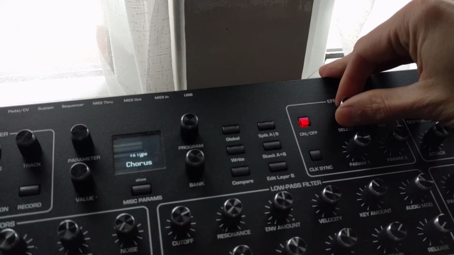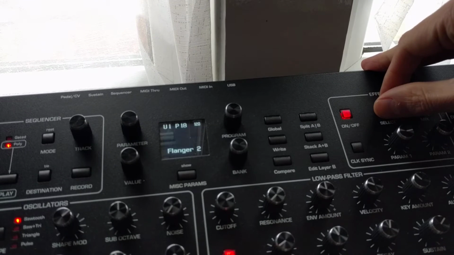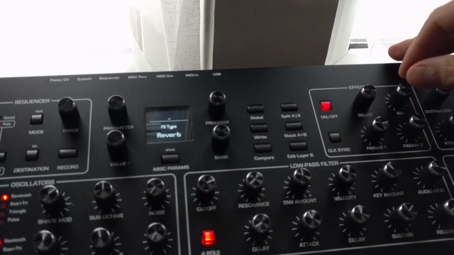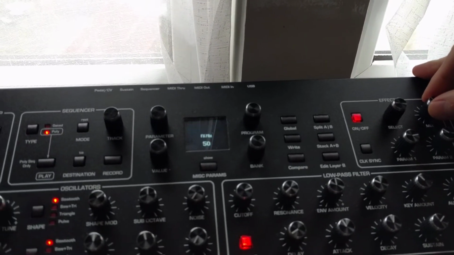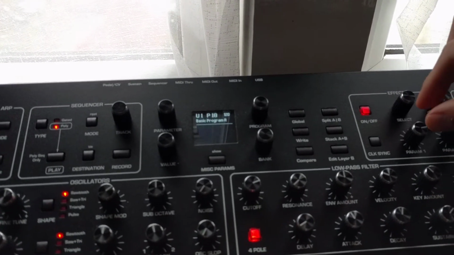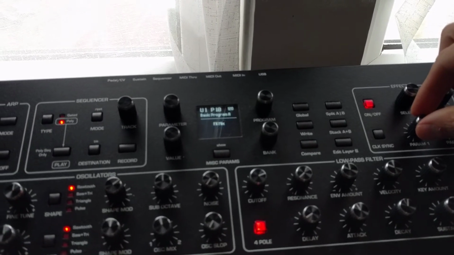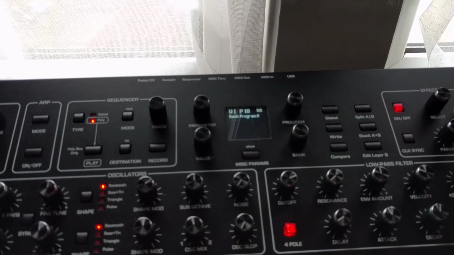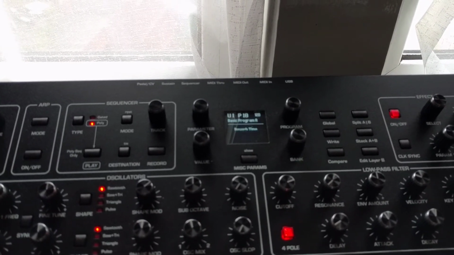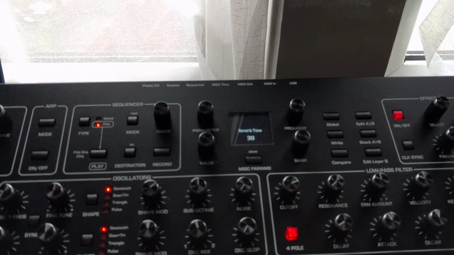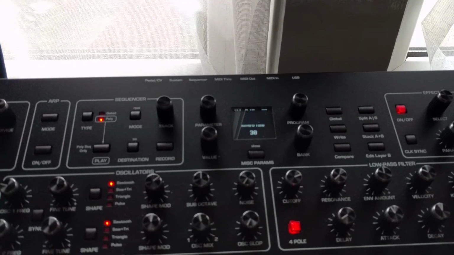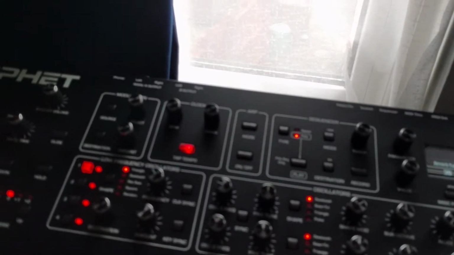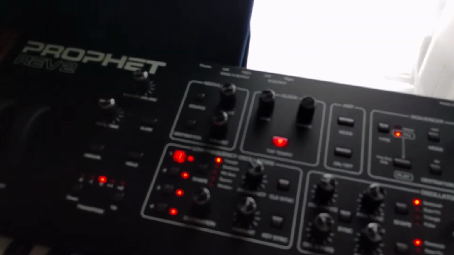Let's go and find our reverb. Okay, the reverb is set. Once you've done that, I would like you to set the reverb mix to 40. And then parameter 1, which is the reverb time, should be around 212. Parameter 2, which is the tone of the reverb, 38.